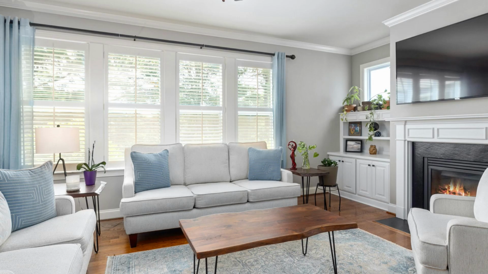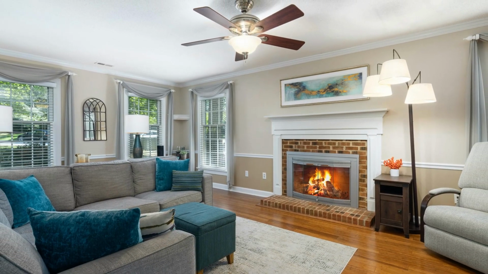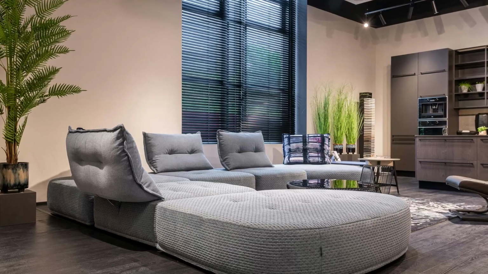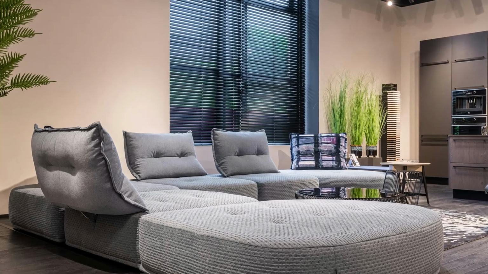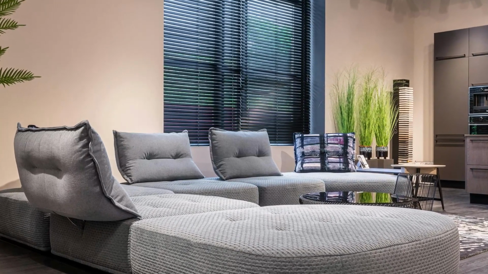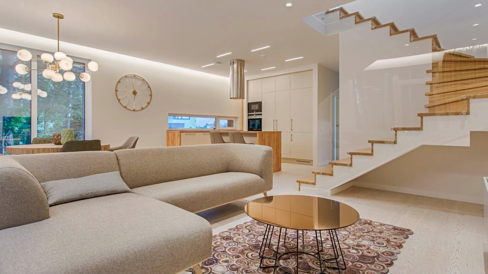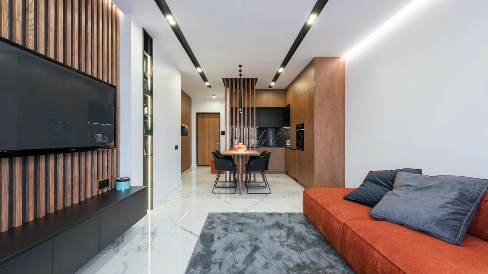Furniture selection. When selecting furniture, opt for pieces that are functional yet stylish. Look for sofas with clean lines and low profiles. Modular furniture is also a great choice, as it allows for flexibility in arrangement. Consider multifunctional furniture, like ottomans that double as storage or coffee tables with built-in shelves. This maximizes space while keeping your living room organized.